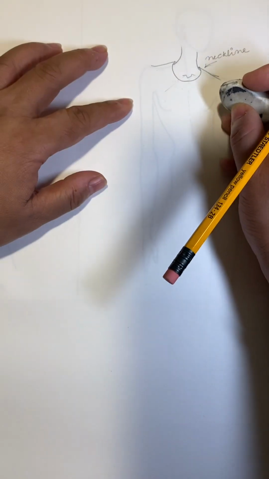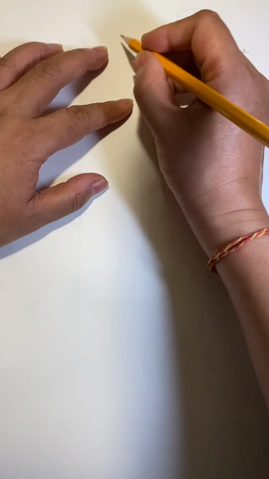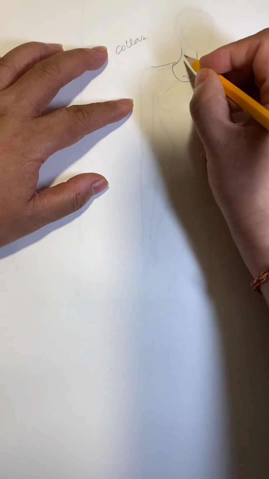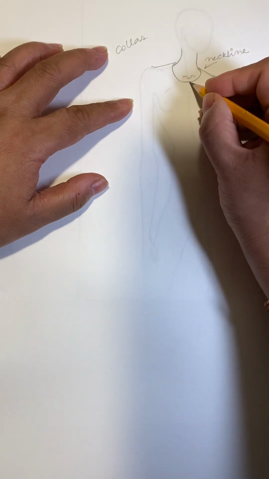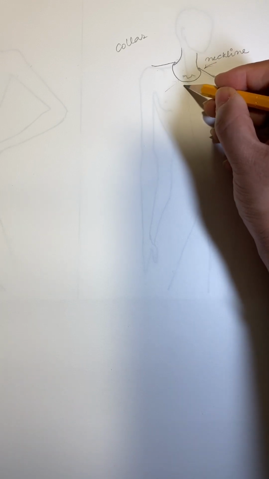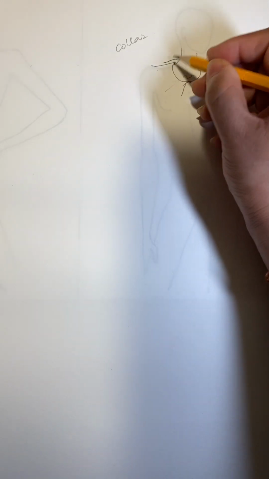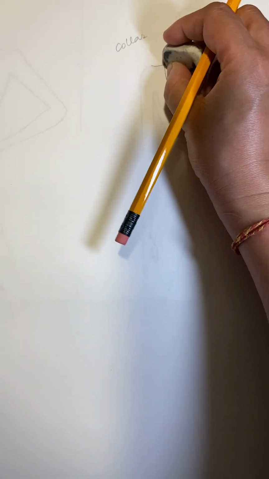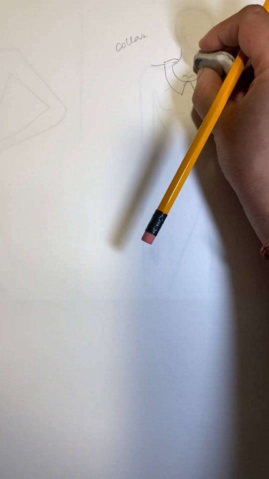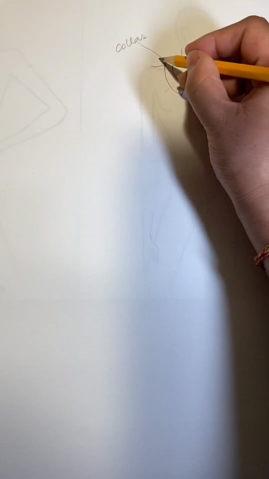Then we have a second layer which we normally see on a garment, which is a collar. A collar is a layer that is built over a neckline. So if I have a collar, this is a collar. It is built over a neckline, right? This is a collar.